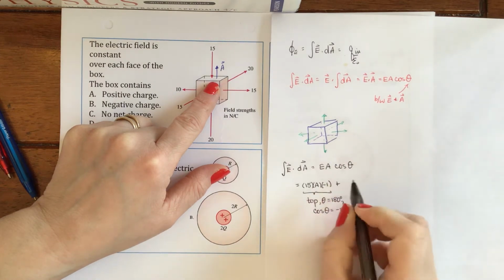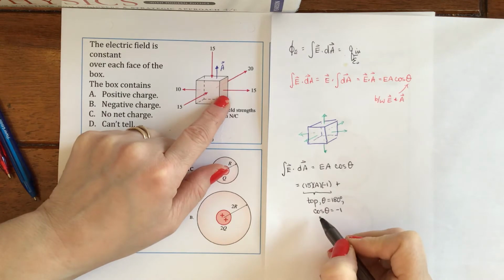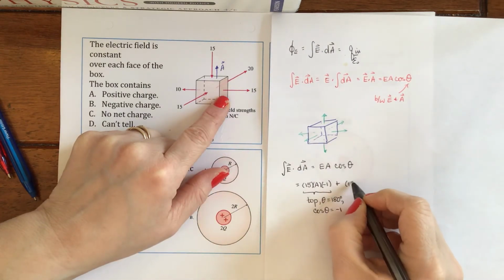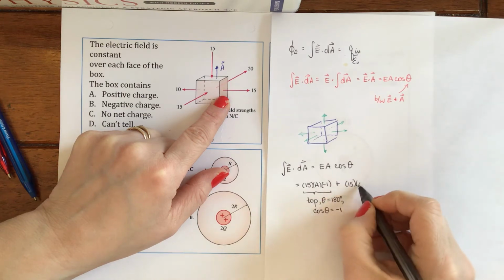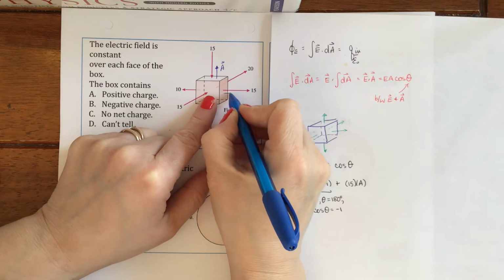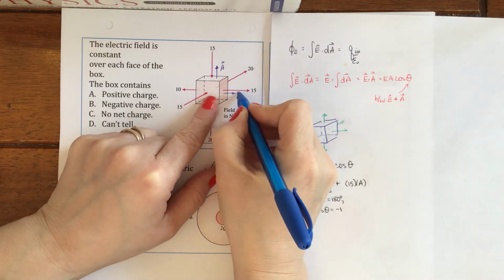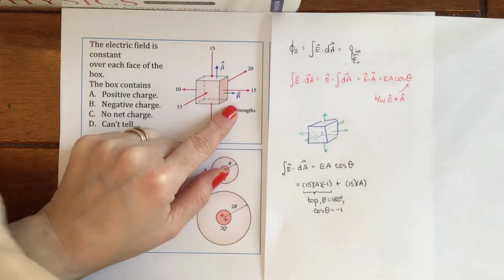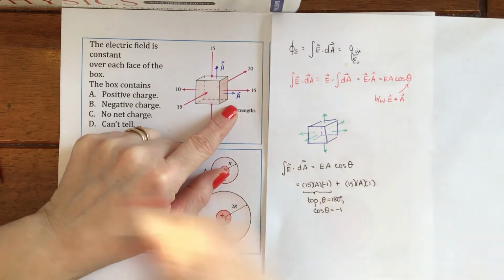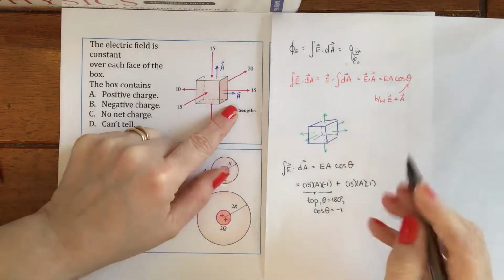Let's do the side face next. We have our electric field, 15, times our area. For this one, the electric field vector is out, the area vector is out. So that angle is 0, and the cosine of 0 is equal to +1. So this is for the right face.